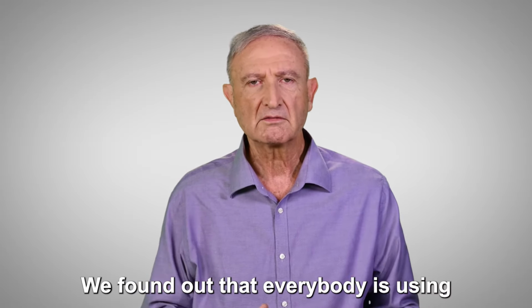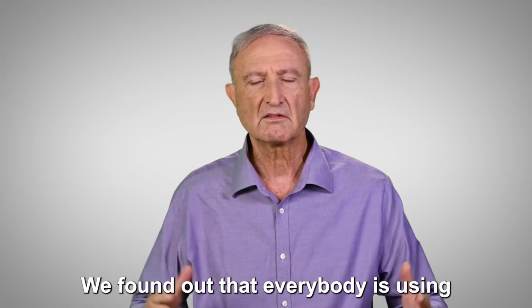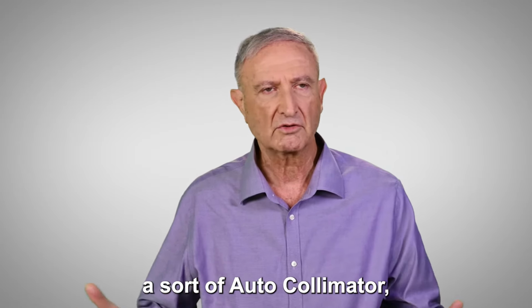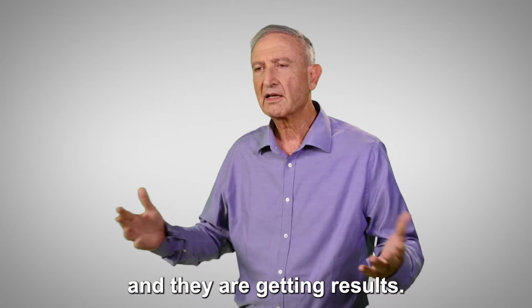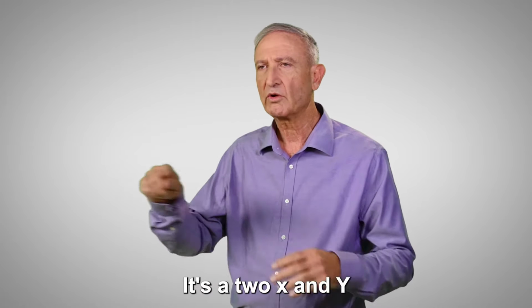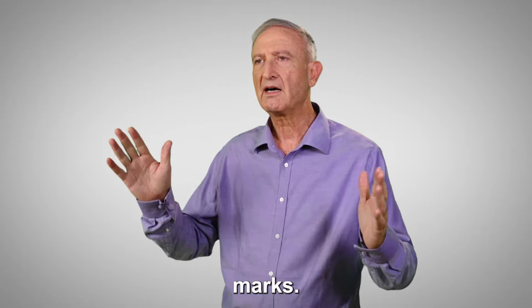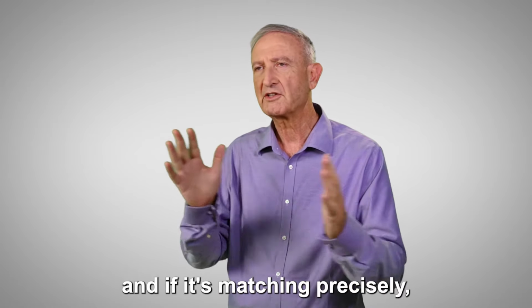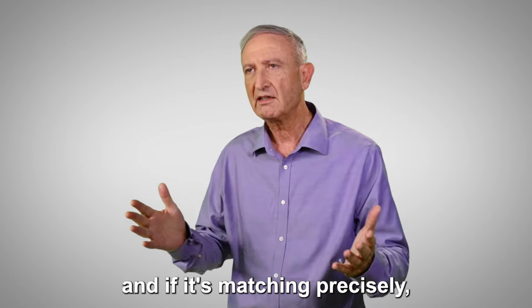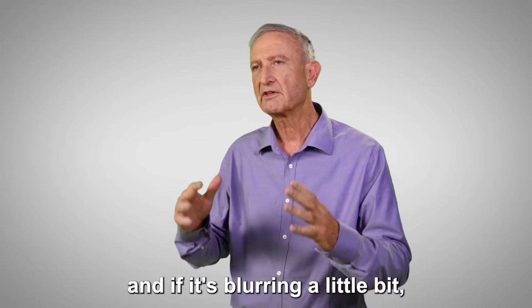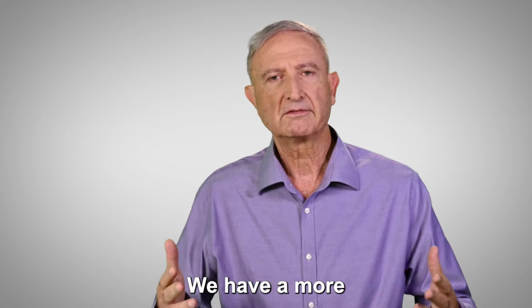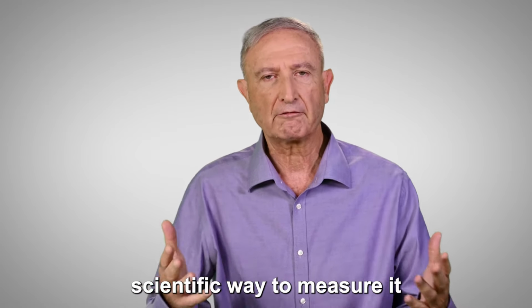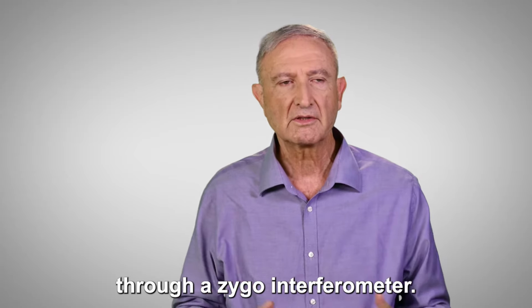We found out that everybody is using a sort of autocollimator, not the best one, not the most expensive one, and they are getting results. It's a 2x and y marks. They try to match them, and if it's matching precisely, it's okay, and if it's blurring a little bit, it's not okay. We have a more scientific way to measure it, through a Zygo interferometer.